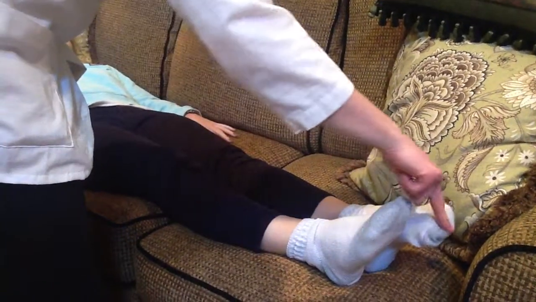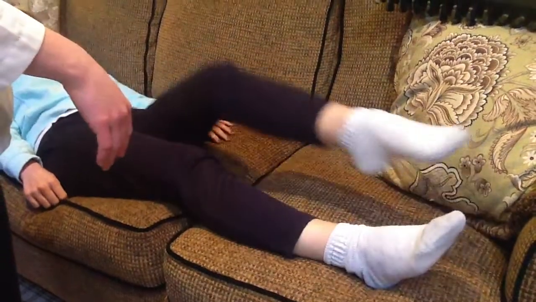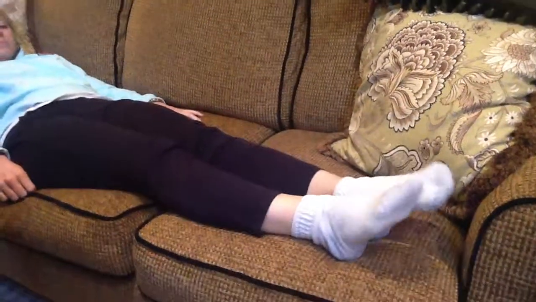Away. Away. Towards. Okay. And if you could tap your foot on the couch, one foot at a time. Tap with the right, then the left. Okay, and then tap your feet together. Good, excellent. So that looks good. You can have another seat up here.